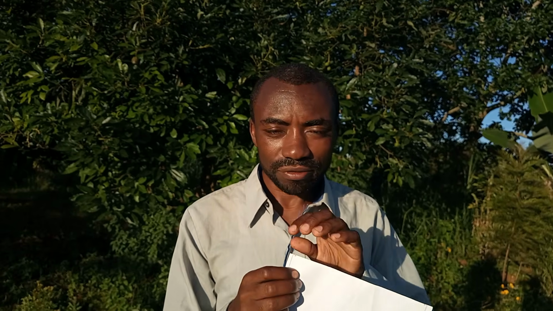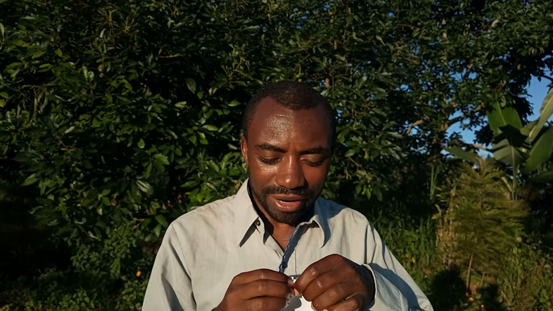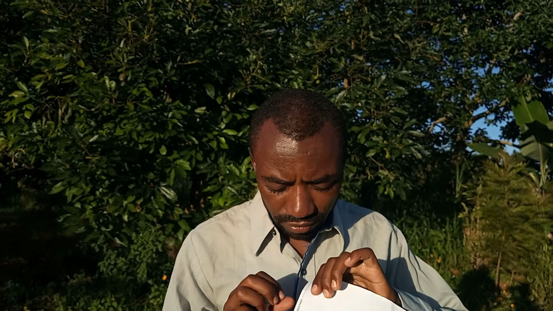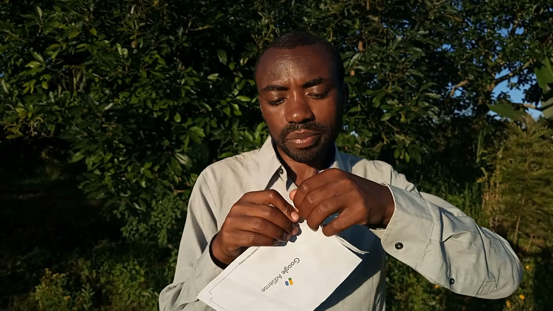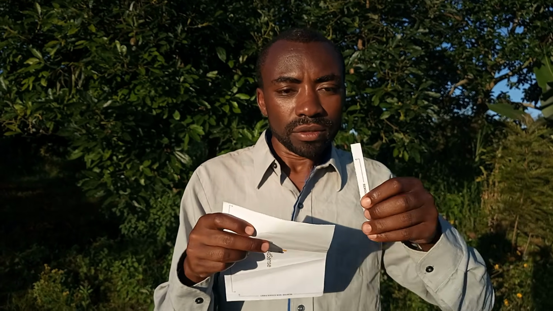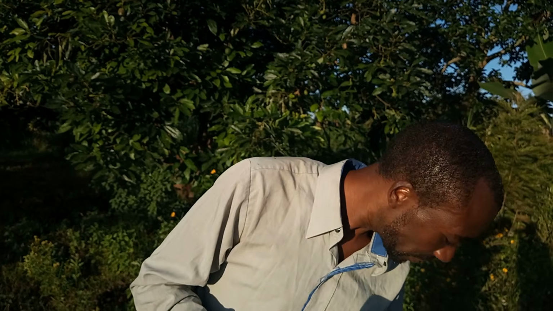So all I'm going to do is first open this letter from Google. I'm going to open it like so. I remove these edges. You can fold them like this, and then you open, you just remove them like so, because we don't want to tear or break the PIN, which is inside somewhere in this letter. So I'm opening it. I'm going to remove this side edge also.